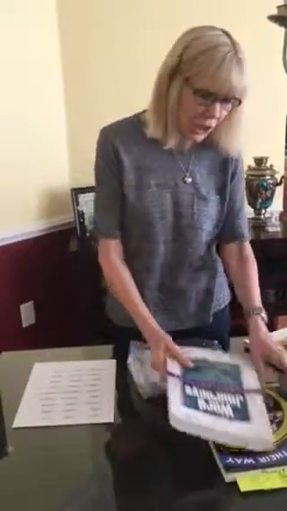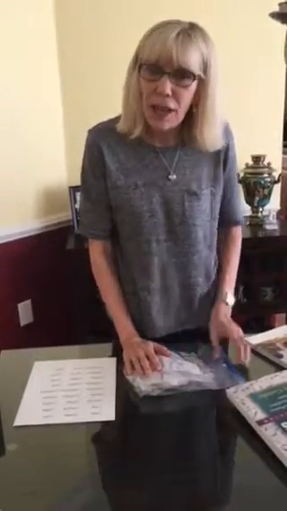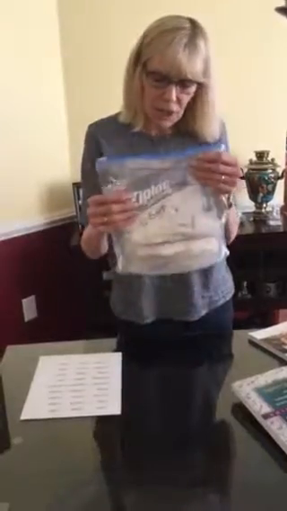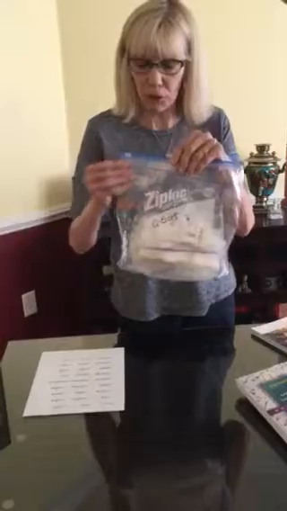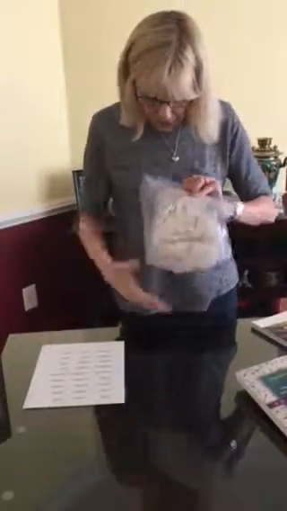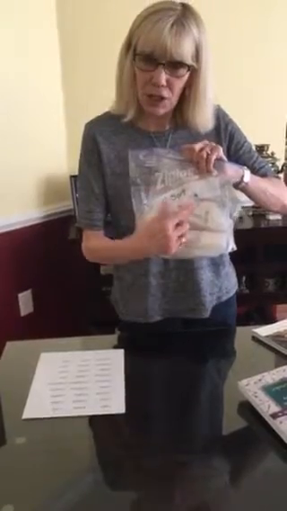Usually when I teach a class on campus, I begin with a word sort. Let me just show you a moment how I keep my word sorts. I keep them in a large Ziploc bag, and I label that Ziploc bag according to the sort.